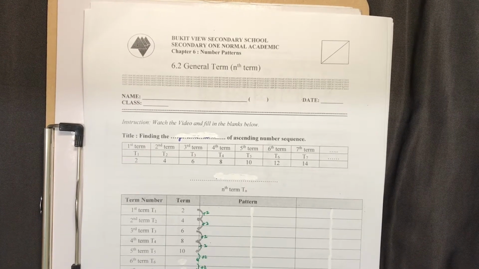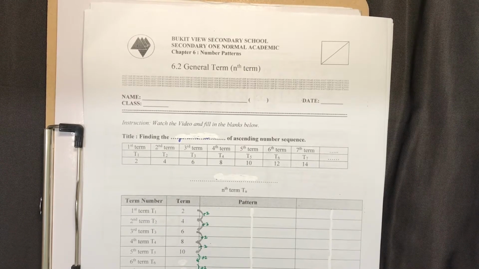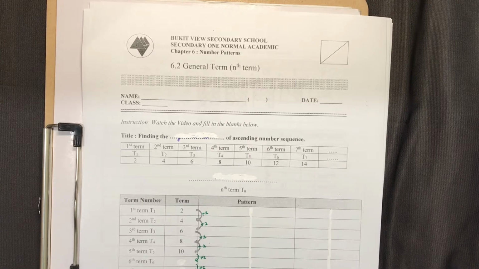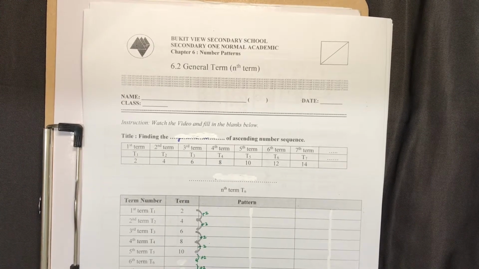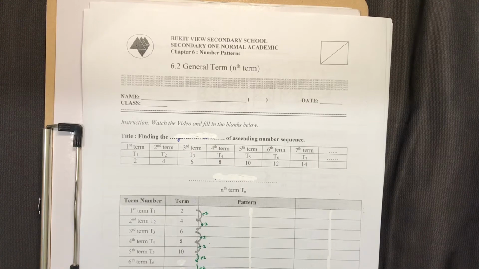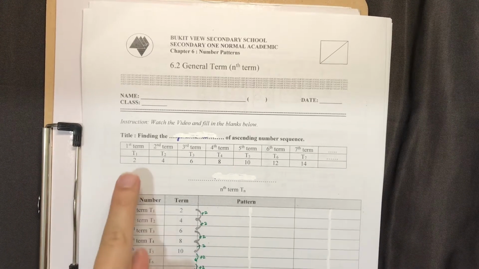Today we're going to look at 6.2, the worksheet on number patterns, and today we're going to look at the general term. Previously, 6.1 was very easy. 6.1 is actually to look for the sequence of numbers and just find the next few numbers. Very easy one.